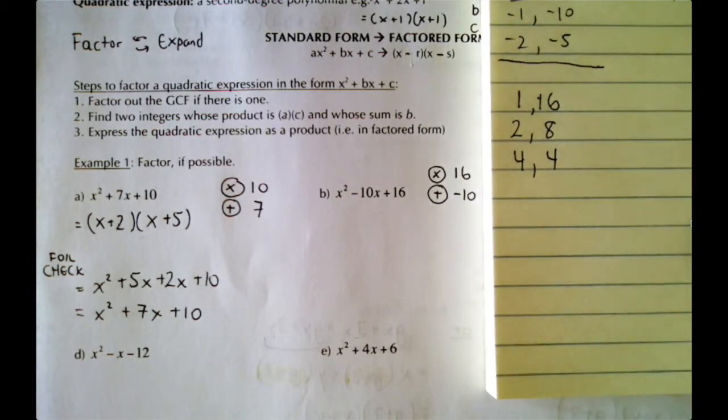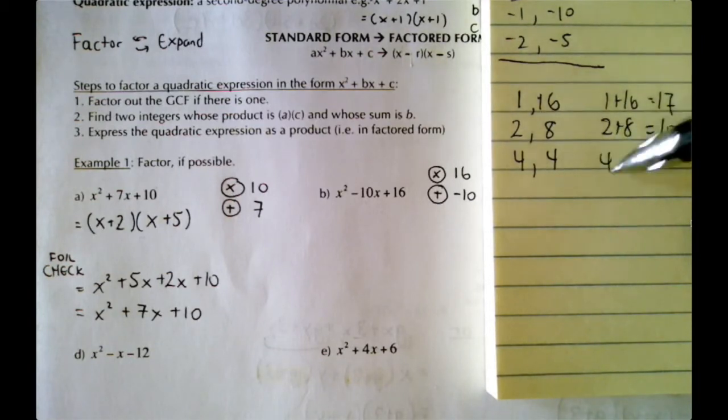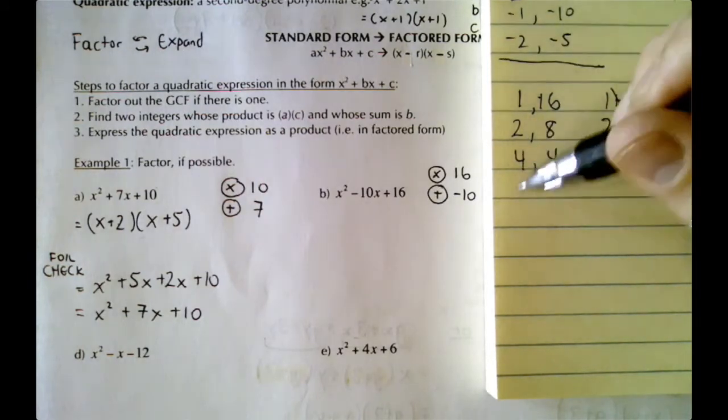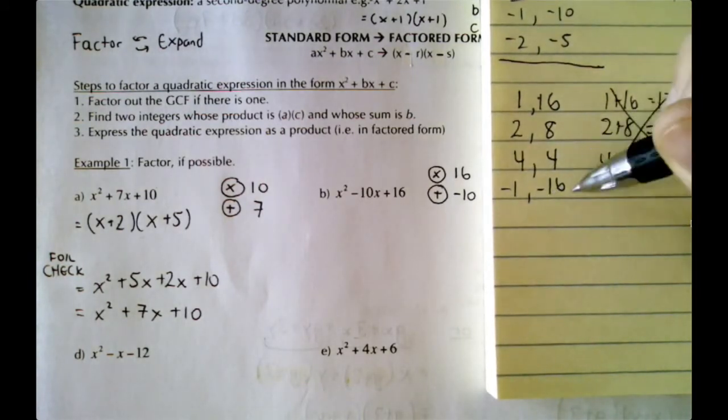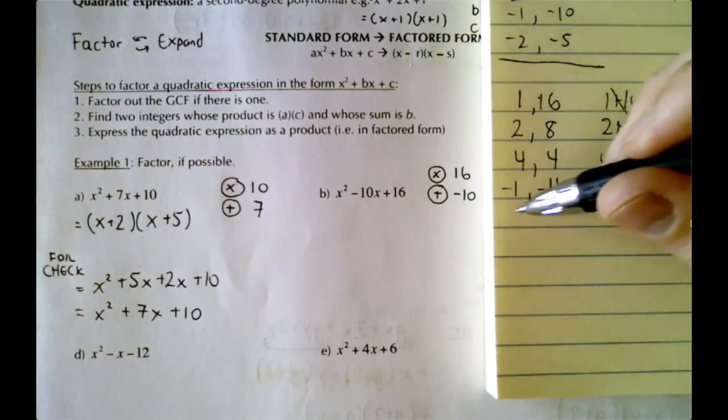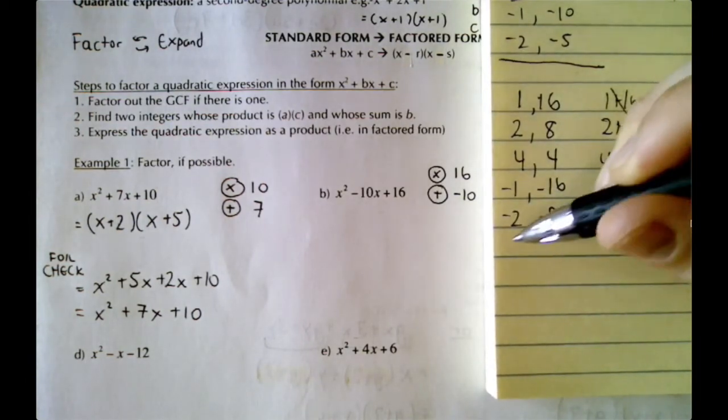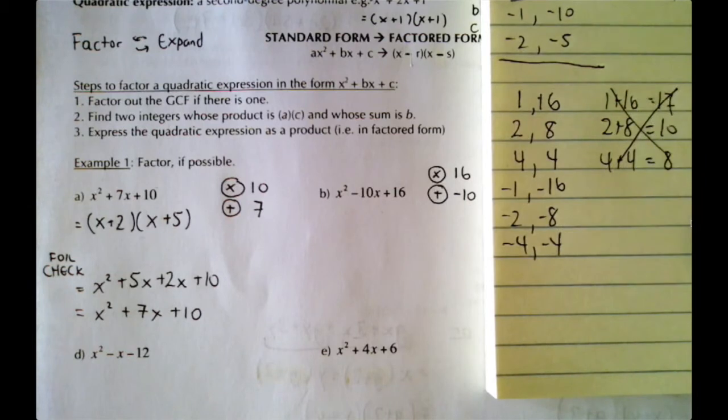But if we add all these, 1 plus 16, well, that's 17. 2 plus 8, that's 10. We want negative 10, so that's pretty close. 4 plus 4 is 8. So none of these work. The negative pairs. Negative 1 and negative 16 would multiply to give us 16 as well. Negative 2 and negative 8. Negative 4 and negative 4.